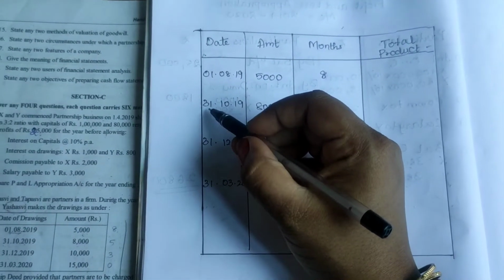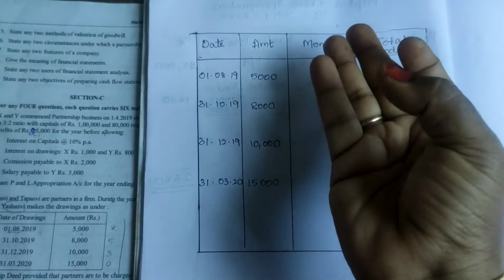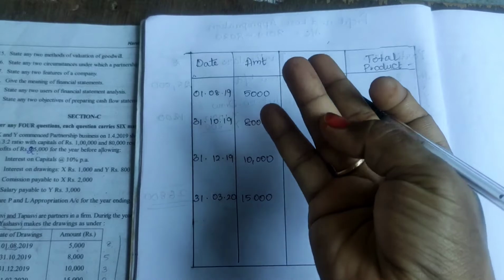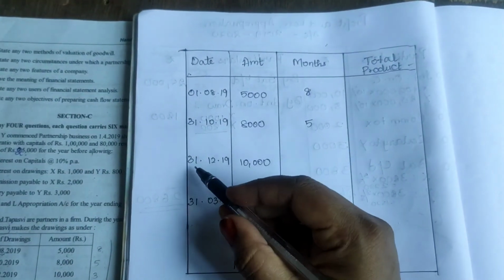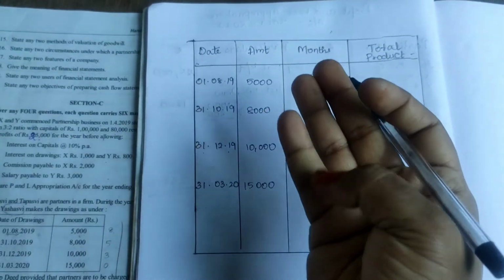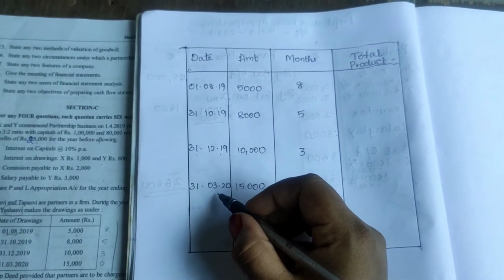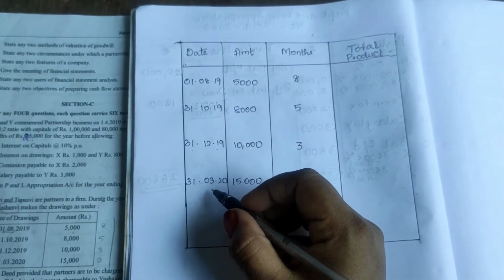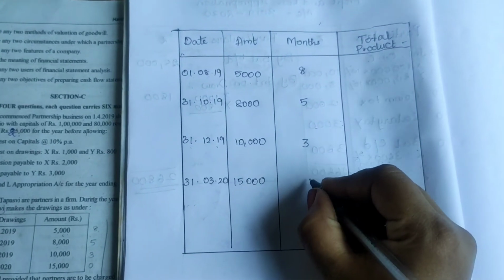Here it is 31st of October. It means October we should leave. November, December, January, February, March. So it is 5 months. And again here it is 31st of December. Then December also we should leave. January, February, March. And this is the end of the accounting year, which is 31st of March 2020, which means 3 months.